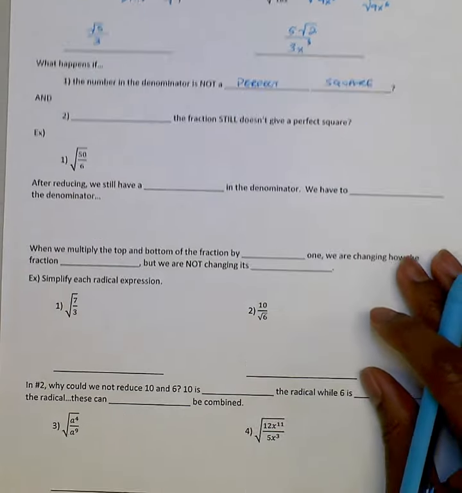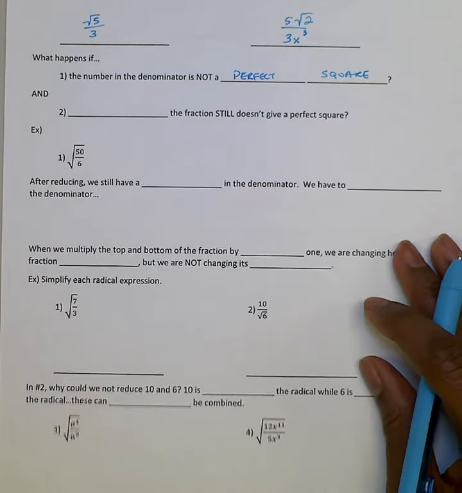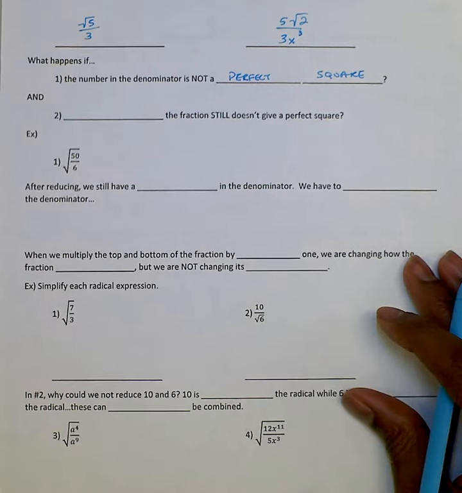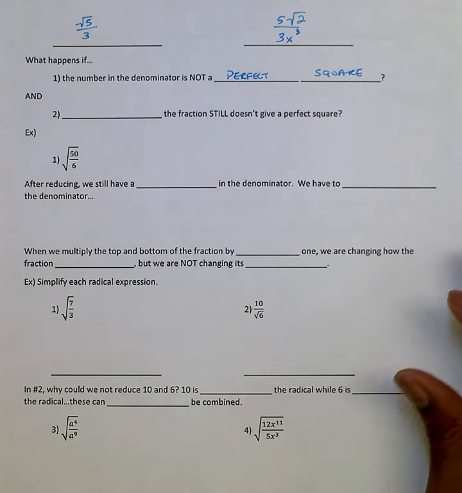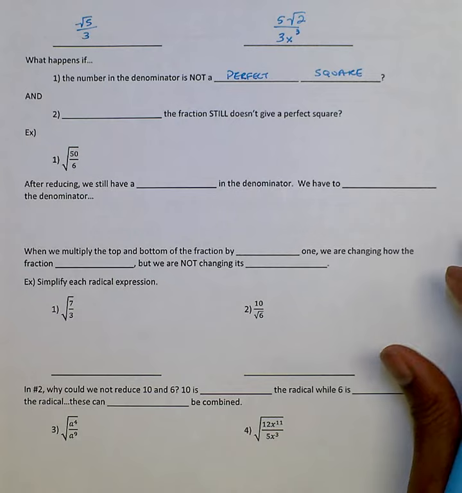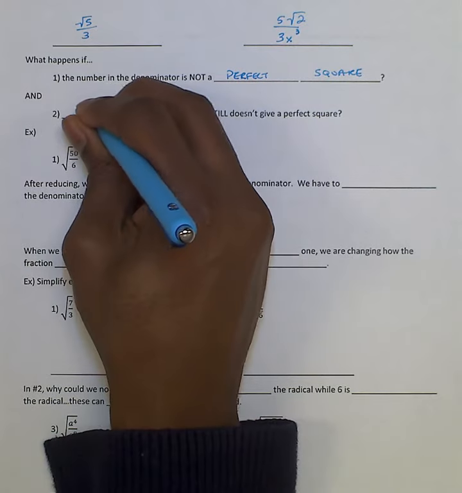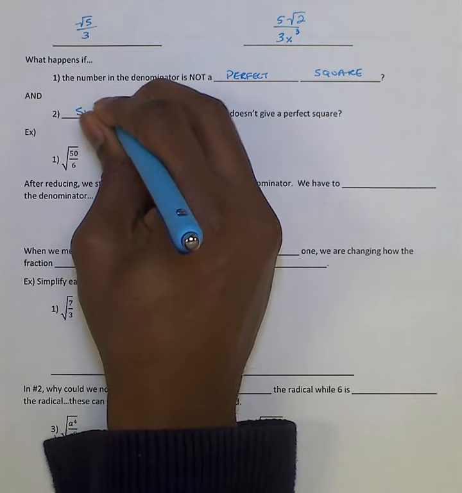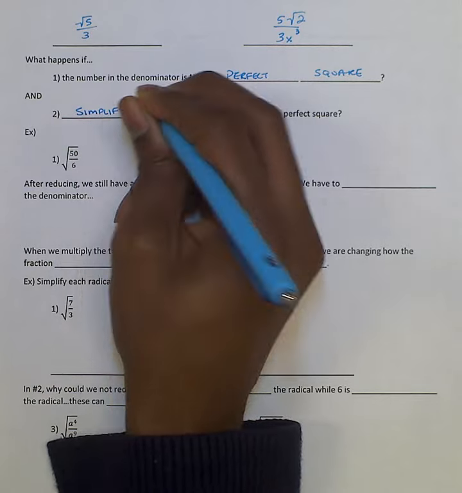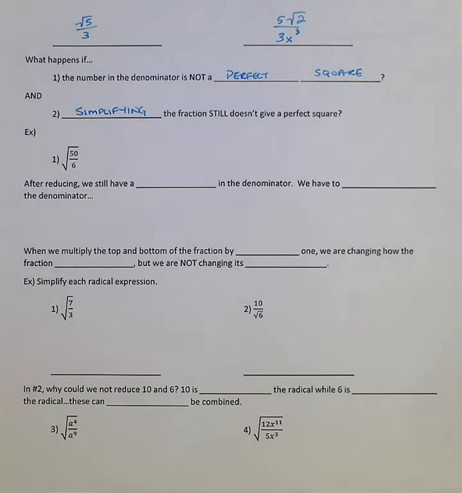Alright, so what happens if the number in the denominator is not a perfect square and simplifying or reducing the fraction doesn't give a perfect square? Okay, so let's look at it like in this example.